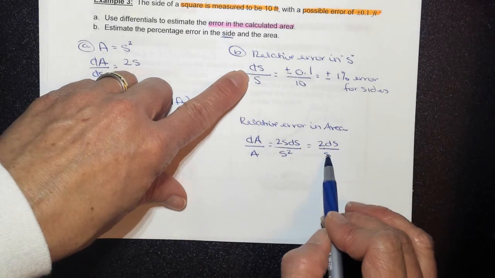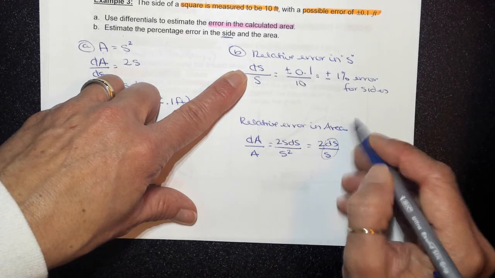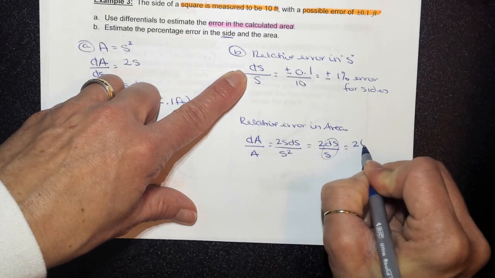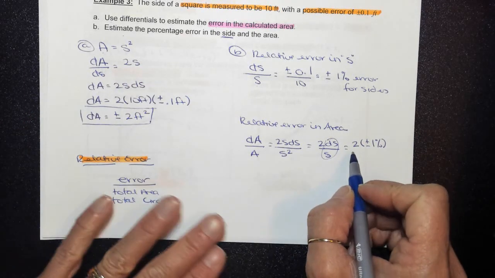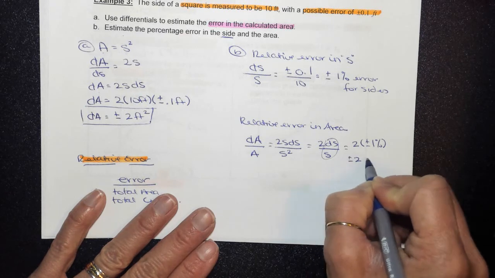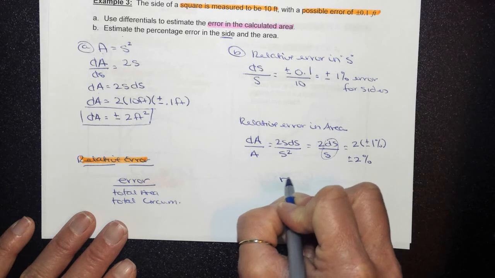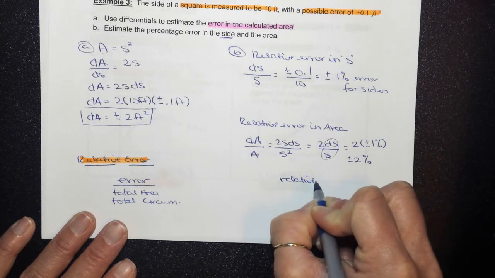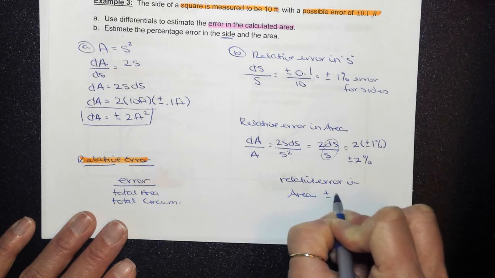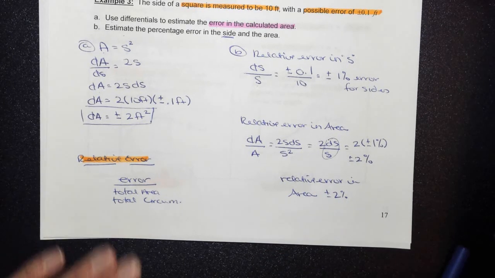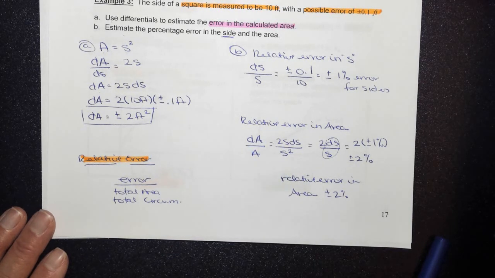Now ds over s is 1%, so we already have this. This portion is 2 times plus or minus 1%, so the area is plus or minus 2%. So we have a 2% relative error in the area. Again, there are a lot of different ways you could do this, because you could figure out what the area is, so it just depends.